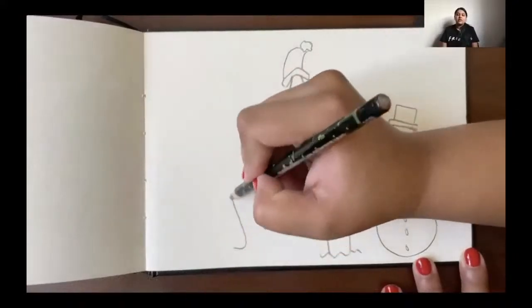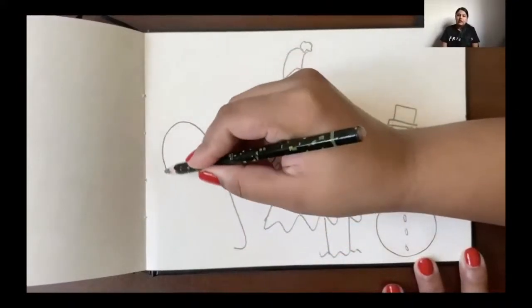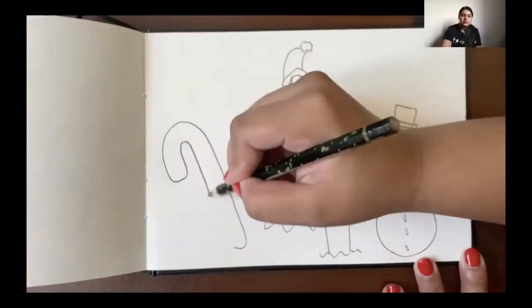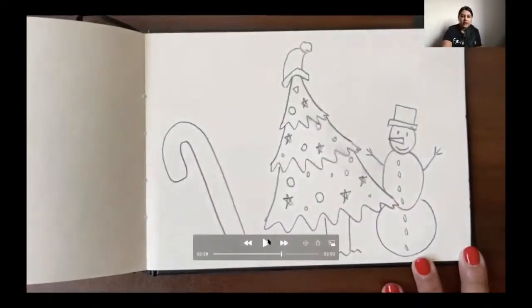Okay, now the next part of our drawing is going to be to decorate this side of our picture. First, I'm starting off with a candy cane. Now, the candy cane is very simple to draw. Just have a look at the shape I have done here. So it's basically a U and then a straight line at the bottom.